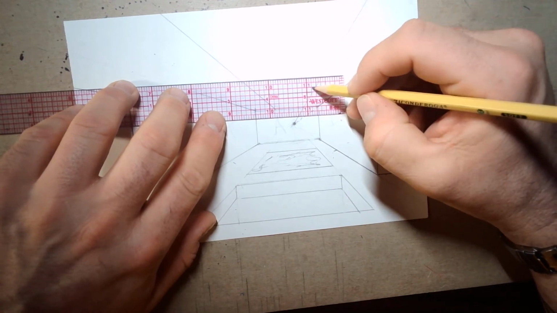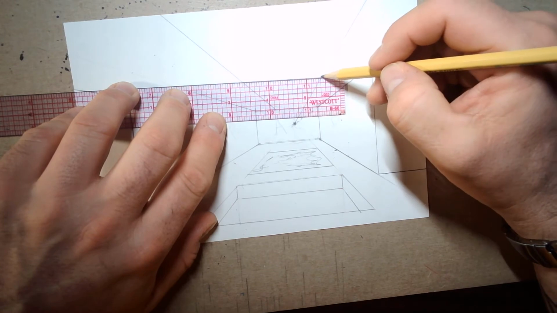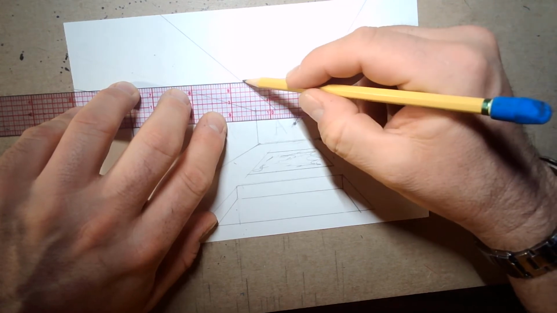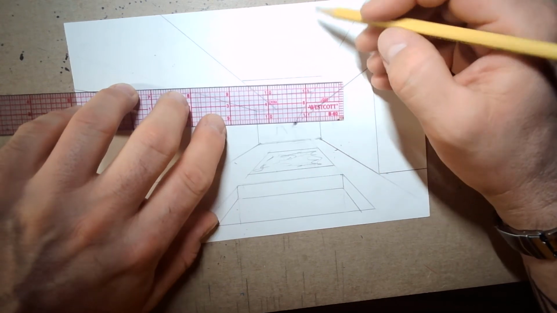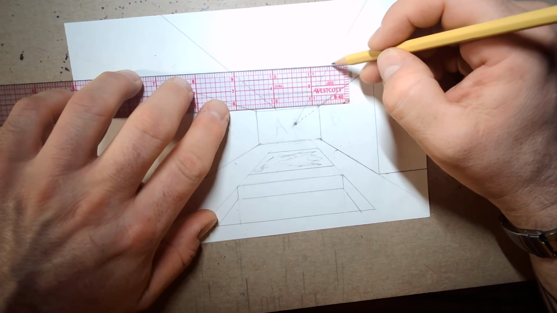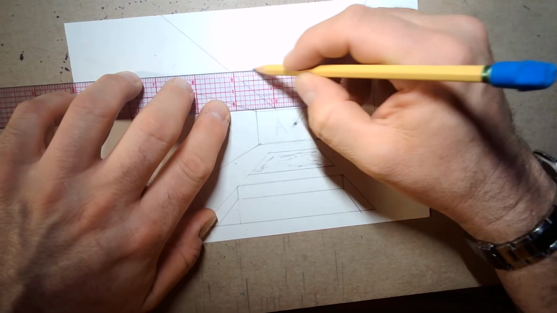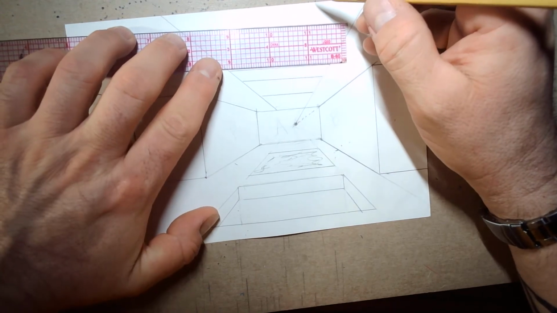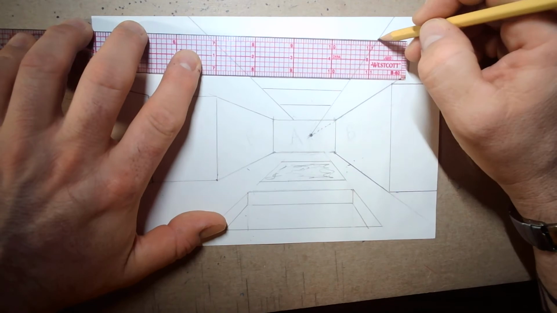And we'll talk more about this later, but what I'm doing here when I'm choosing the size is called atmospheric perspective. That means that this one is going to look a little smaller, even though it's probably the same size as this front one, just because it's further away. But that's something that's a little ways down the line after we finish with linear perspective. Then I'll line that one up. I'll just use the width of the ruler.